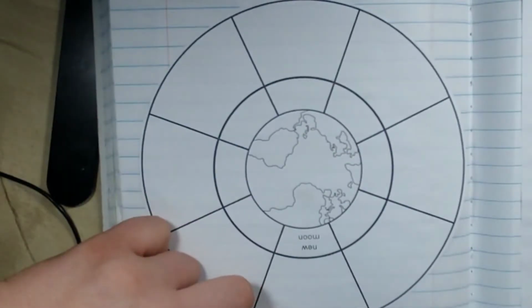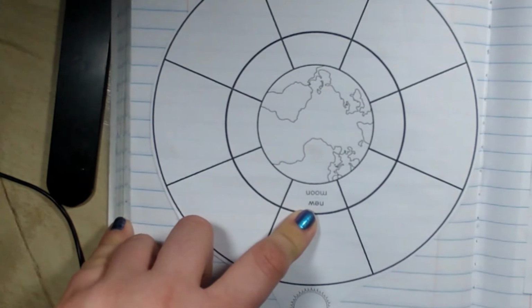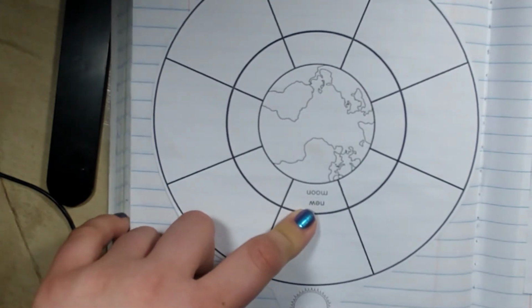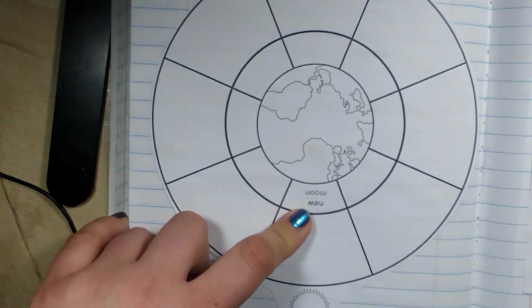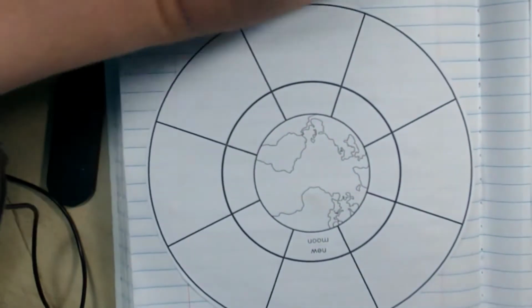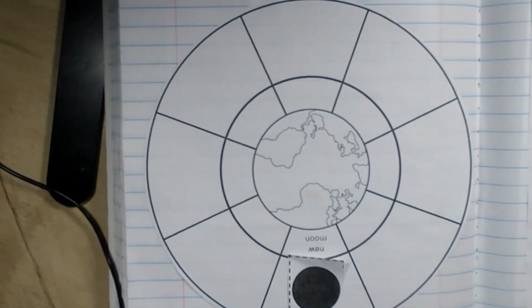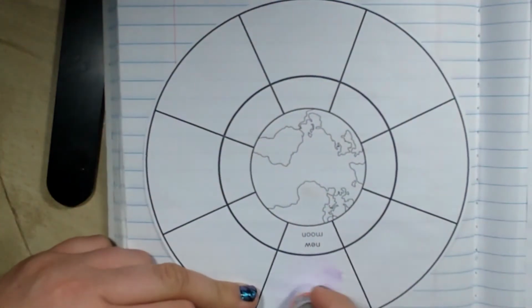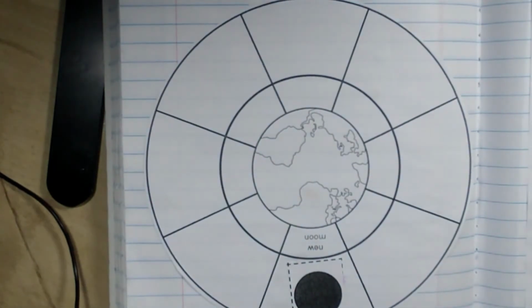So we're going to have the sun on the bottom, okay? And that is what a new moon is called. A new moon is when the moon is completely dark. So you're going to find the one that has all of it covered up in black. There we go. That is called the new moon.